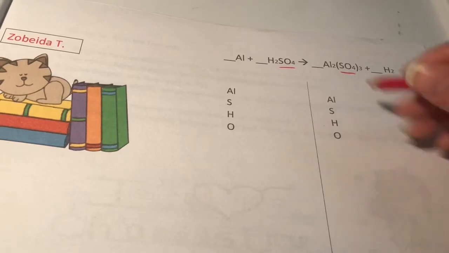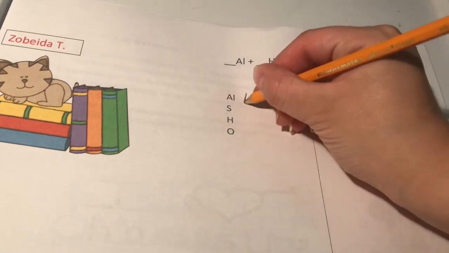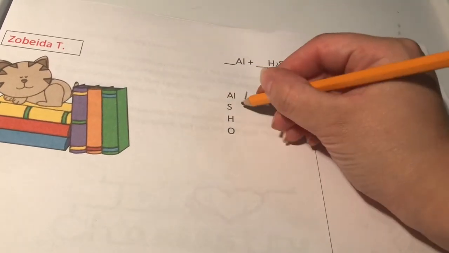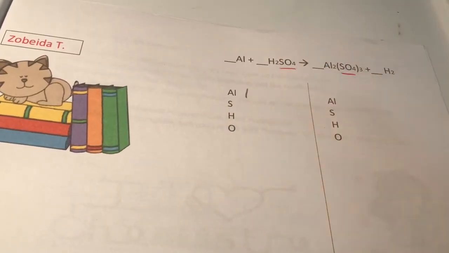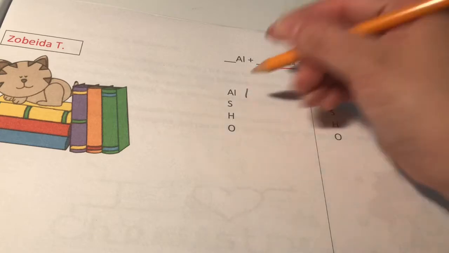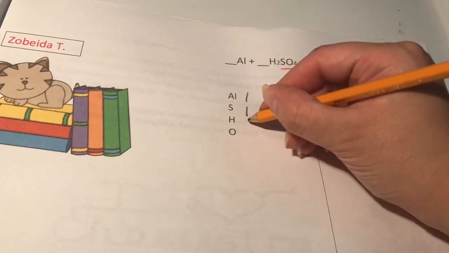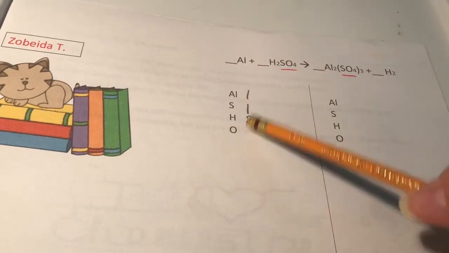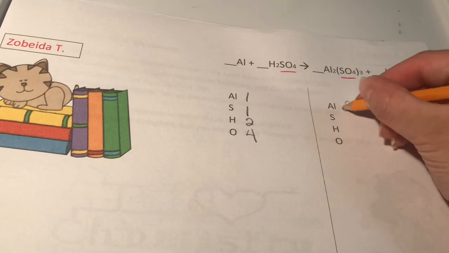So it's going to be aluminum, hydrogen, sulfur, and oxygen. Now, we're going to go ahead and look at the subscripts, of course. I see that I have 1 aluminum. Now how many sulfurs do I have? Do I have 4 or do I have 1? I have 1. And then hydrogen here, I have 2. And I have 4 oxygens.